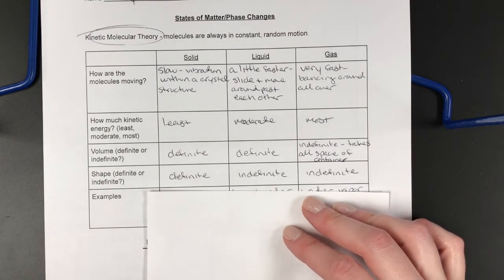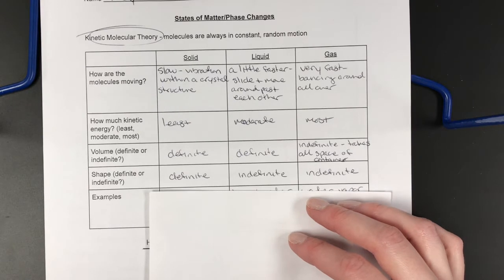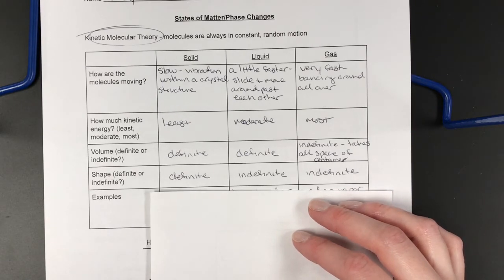All right, Jaden, give me an example of a solid. An ice cube. Yep, it's solid water. Kylie, give me another example of a solid. A table. Sure, absolutely. Emma, give me an example of a liquid. Apple juice. Yep, that works. Leisha, give me another example of a liquid. Water. For sure, absolutely.